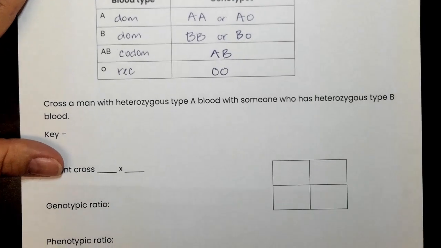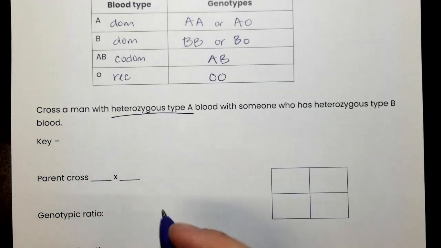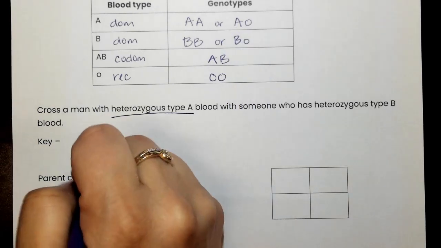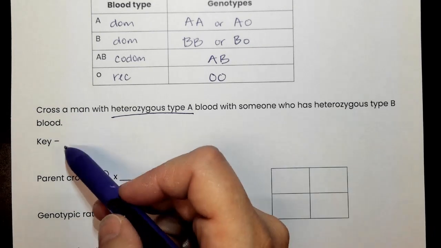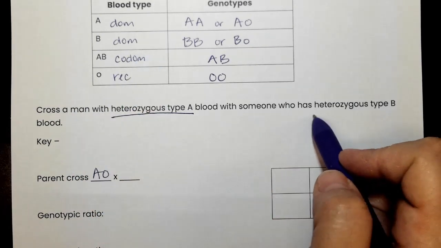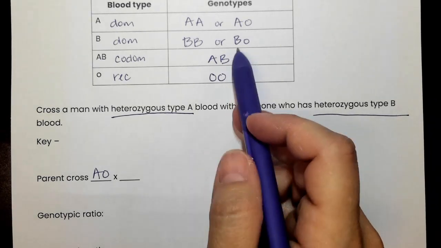So it says we're crossing a man with heterozygous type A. Again, hetero means different, and type A, so that's going to be AO. And I'm not going to write our key because it's right here. With someone who is heterozygous type B. Hetero means different, and type B, so it'd be BO.